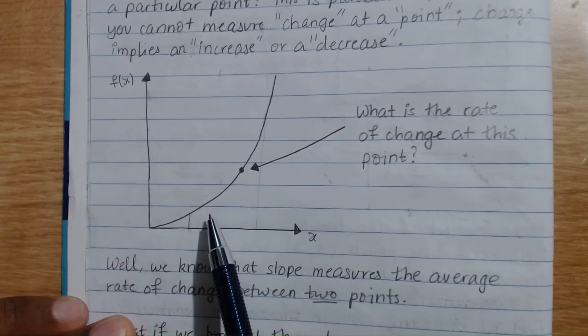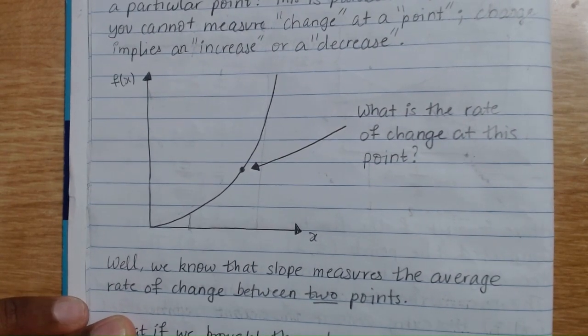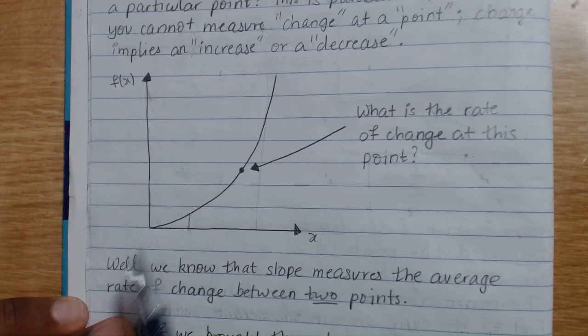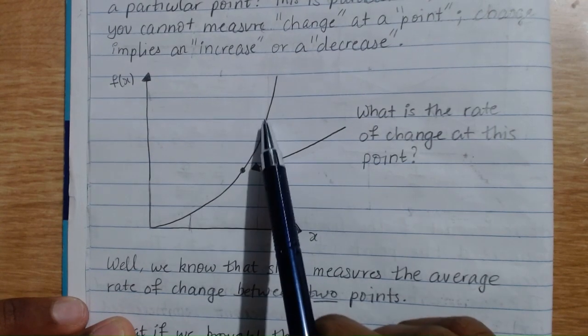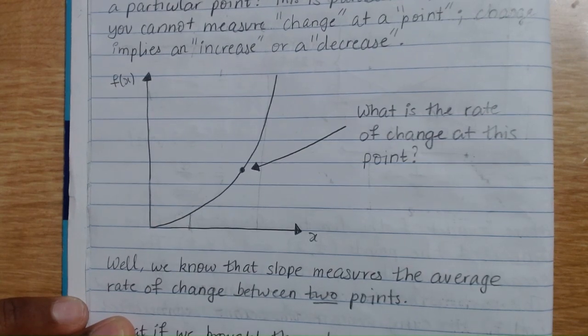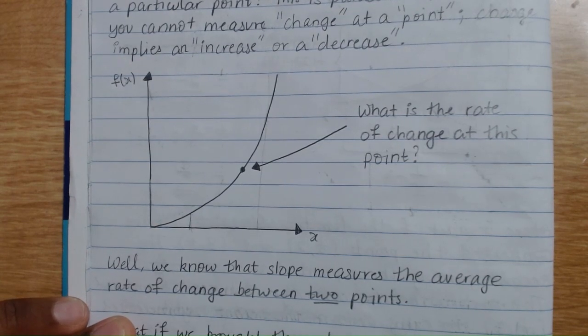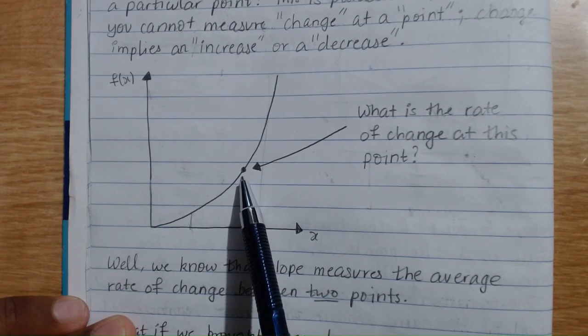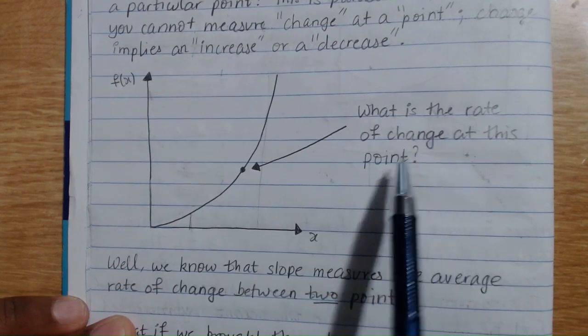But to calculate velocity, you actually need 2 points in time, don't you? You need to know the distance traveled here and the distance traveled here, and how long each one took, and then you can calculate the velocity. But what if we wanted to know the velocity at this point? What is the rate of change at this point?